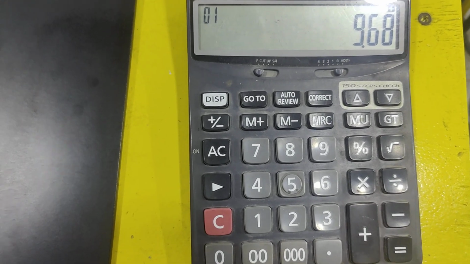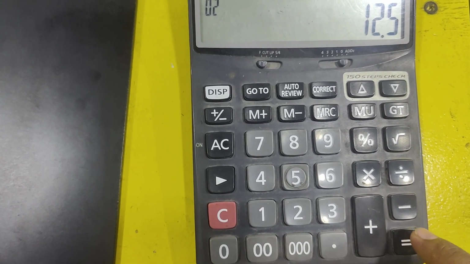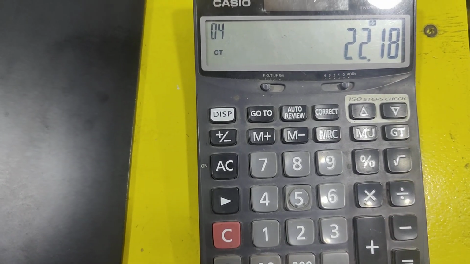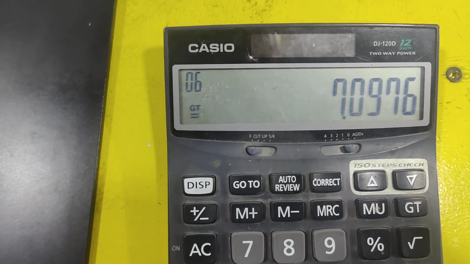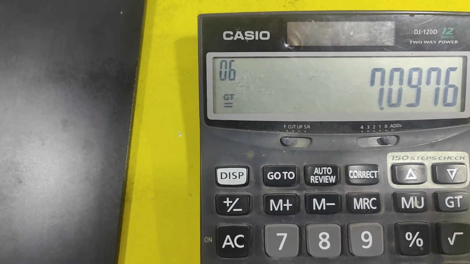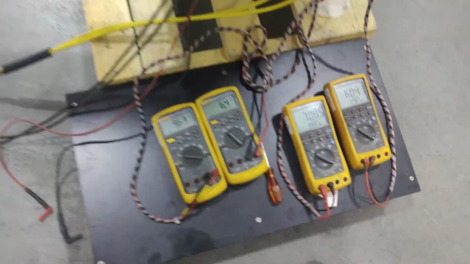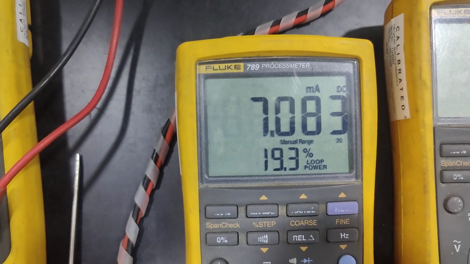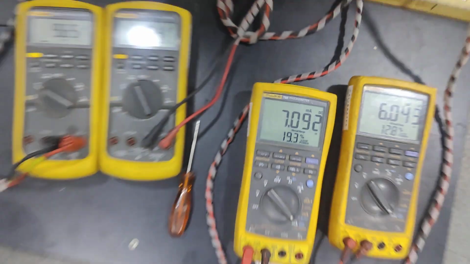9.6 plus 12.5, divided by 3.125. This is equal to 7.1 milliamperes. This is the reading we need to get at the process meter for the voltage, and the same one we are getting here, 7.01 approximately.